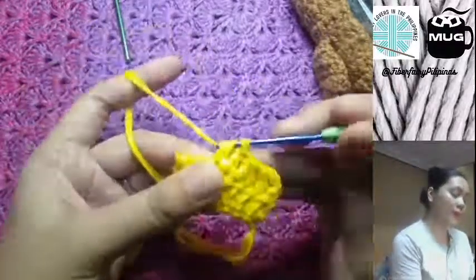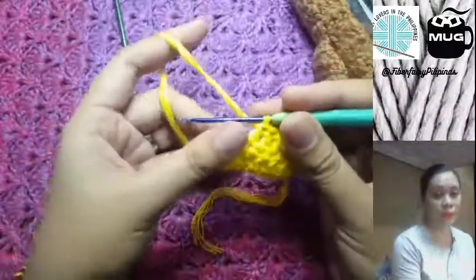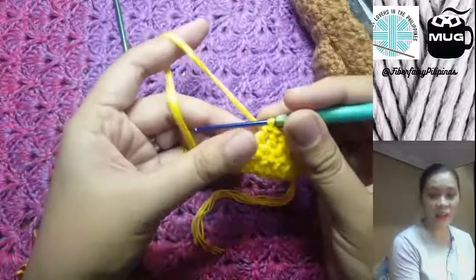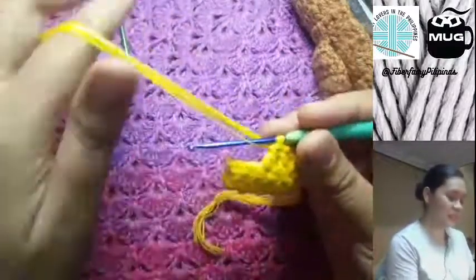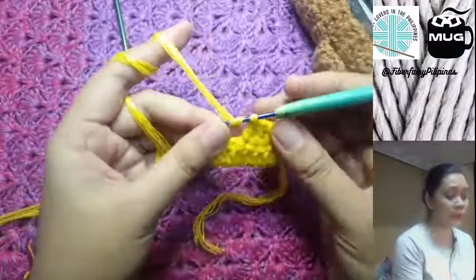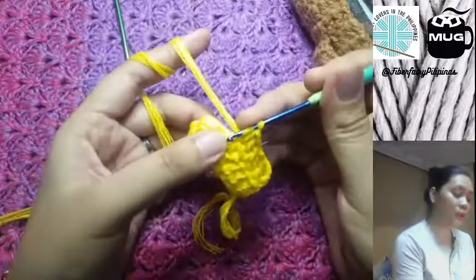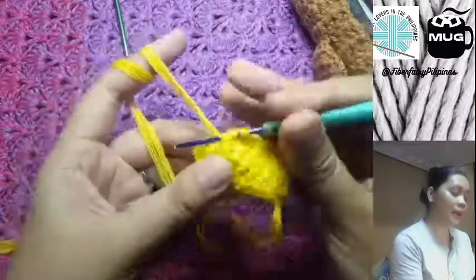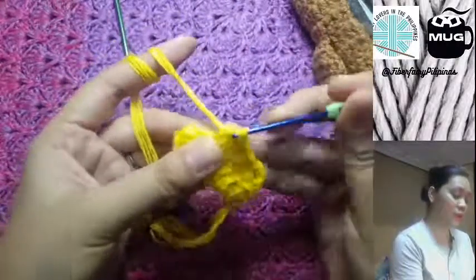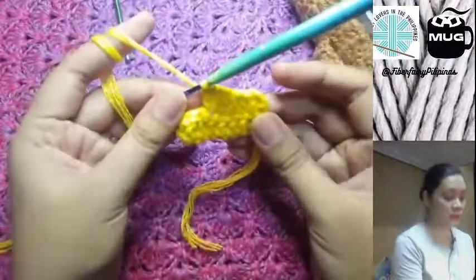So on this turn, because I'm using double crochet, an increase is when you add 1 or 2 stitches on the same stitch. So because we're doing a double crochet right now, I'm gonna add 2 stitches of double crochet in 1 stitch. So, yun yung increase natin.